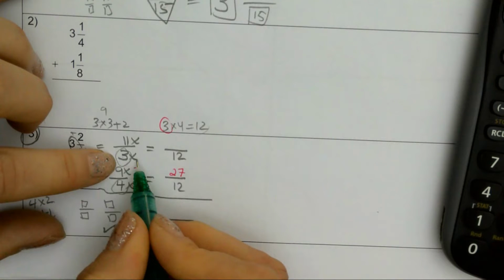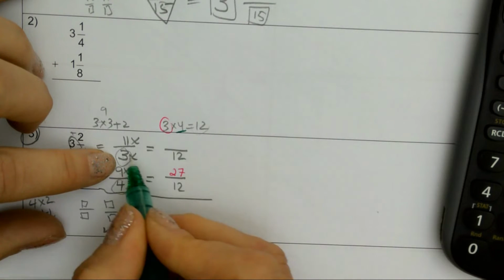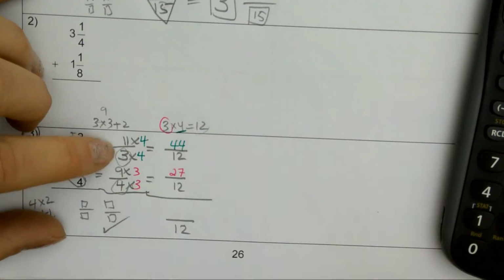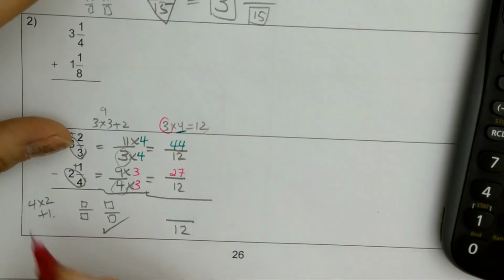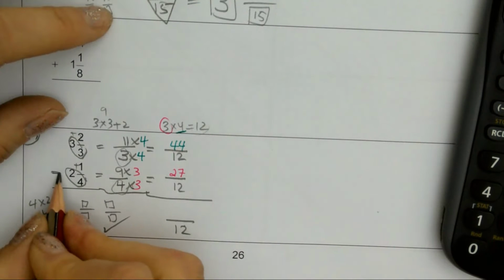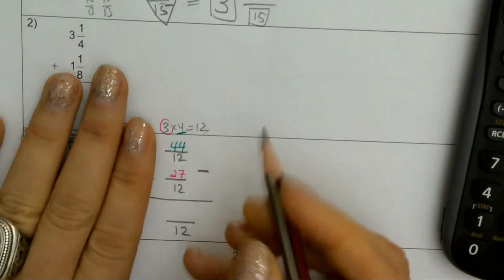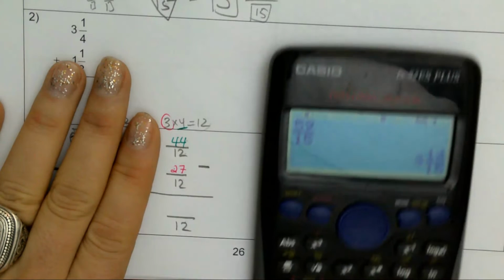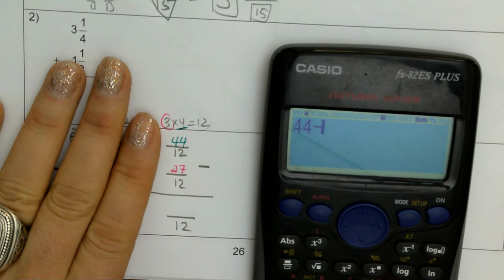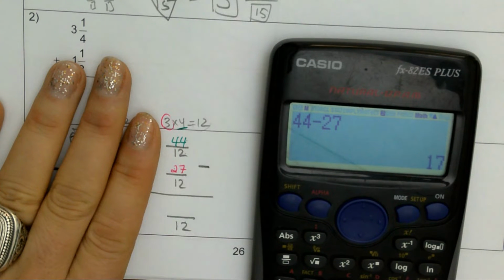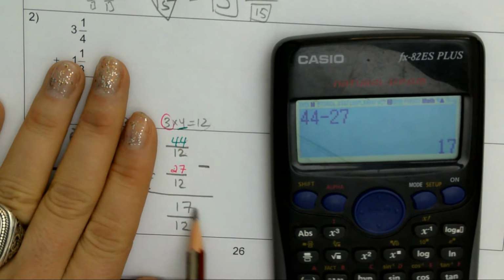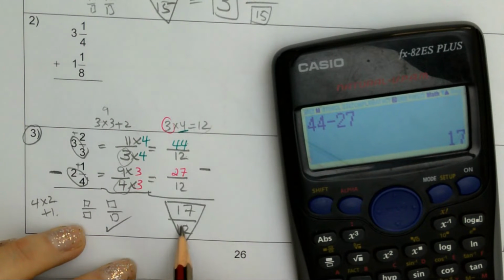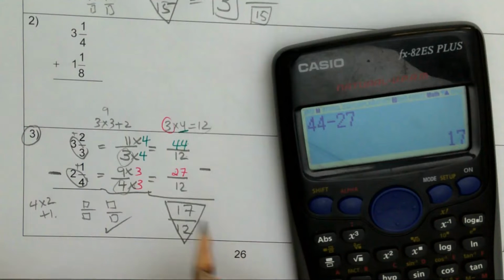3 times what is 12? 4. 3 times 4 is 12. 11 times 4 is 44. And then I have to go, is it add or subtract? Oh, over here it's subtract. So these are the same now. 44 subtract 27. How much is that? 17. Big, small. Jebel Egleb. It's like a mountain upside down. So that means it's improper.